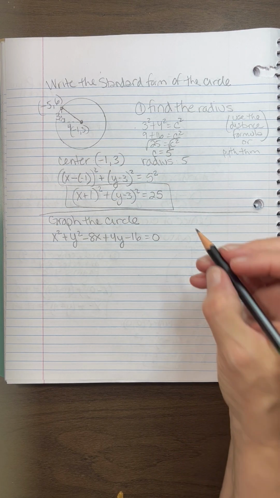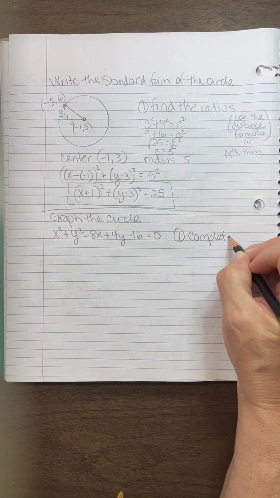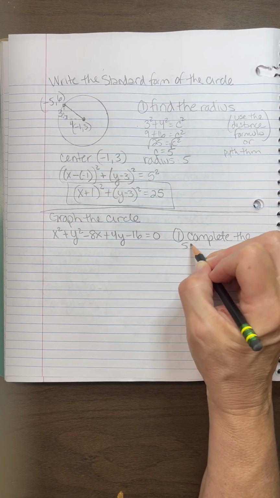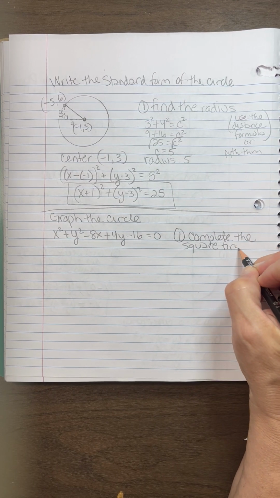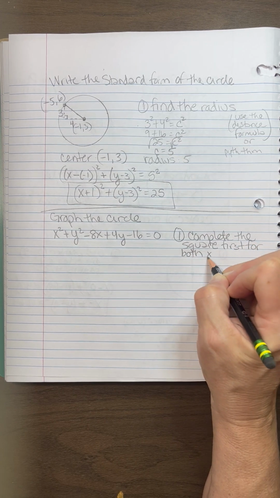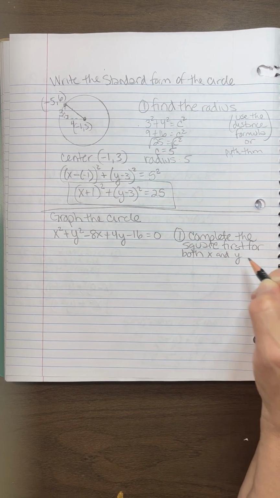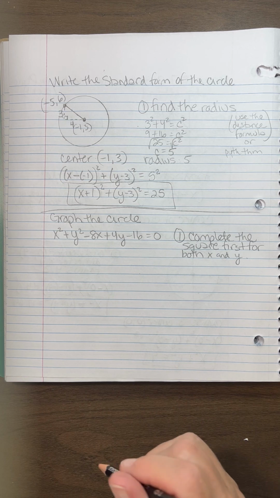These are the ones where you are going to complete the square first for both x and y, like we talked about a little earlier today.